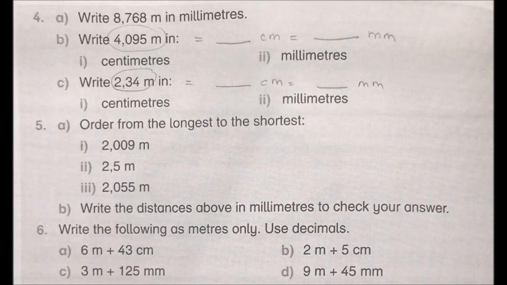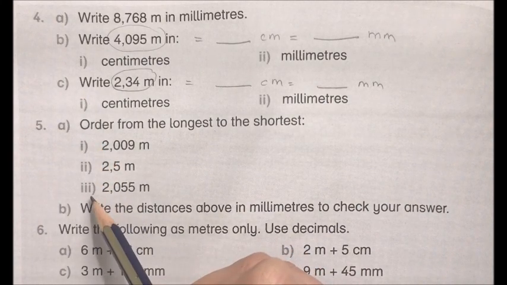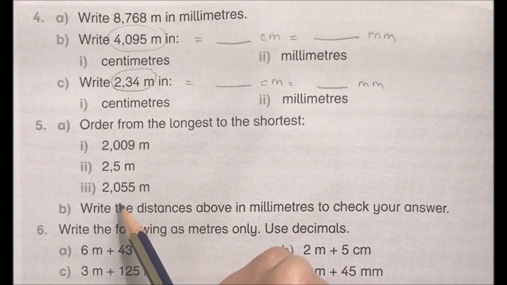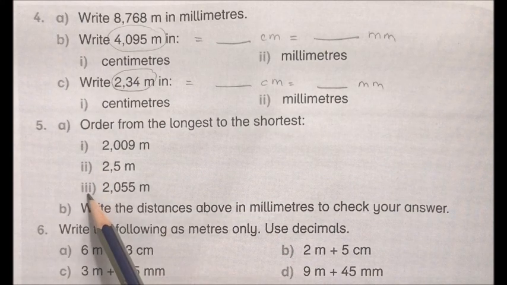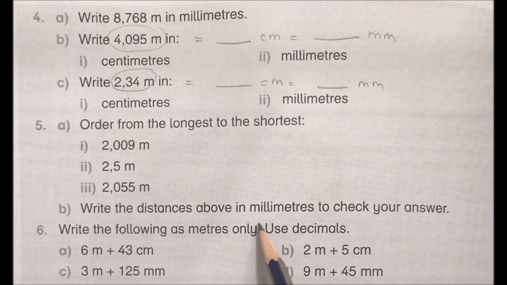For number 5, they want you to order these from the longest to the shortest. So you don't have to, for A, write anything with the Roman numerals. You can simply write these 3 in the correct order. But for 5B, you need to refer to these Roman numerals again. So write the distances above in millimeters to check your answers.